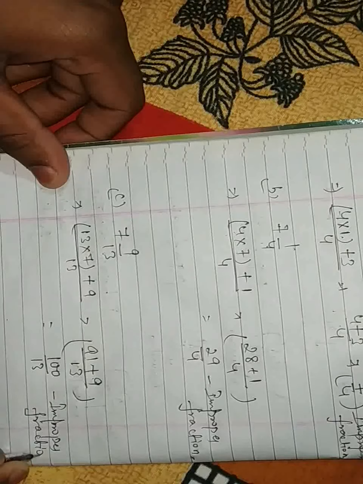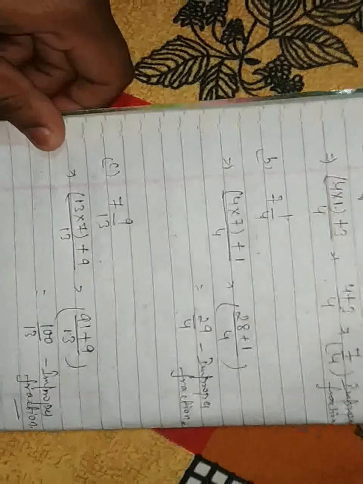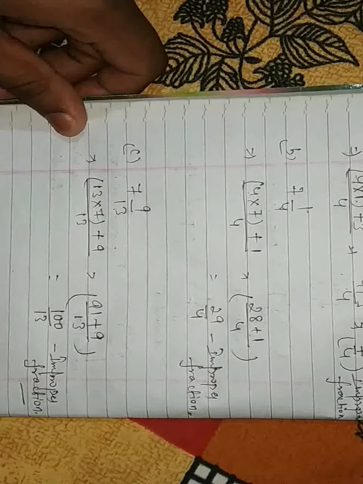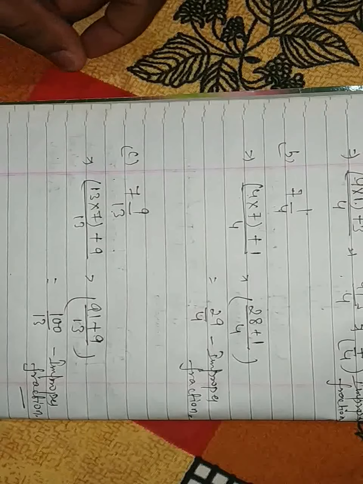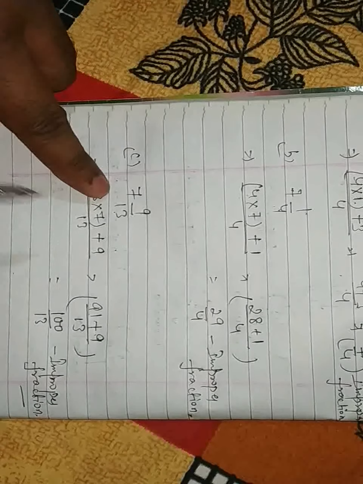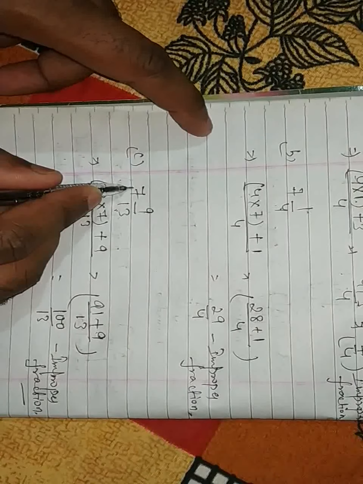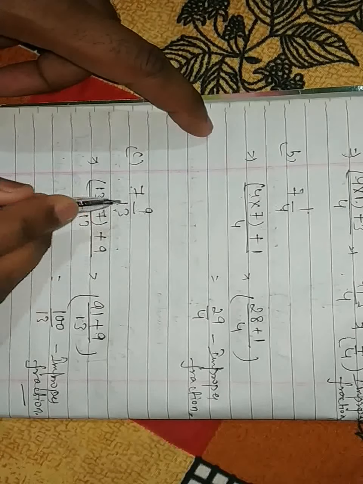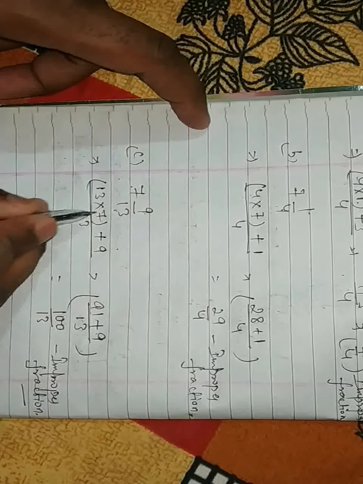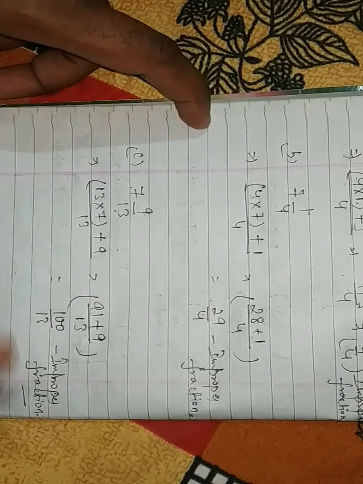I hope it is clear. This way we can convert a mixed fraction into an improper fraction. First of all, we multiply the denominator with the whole number part, and then we add the numerator, and we divide the whole thing by the denominator to get the improper fraction.